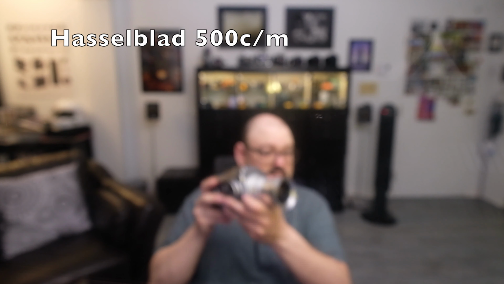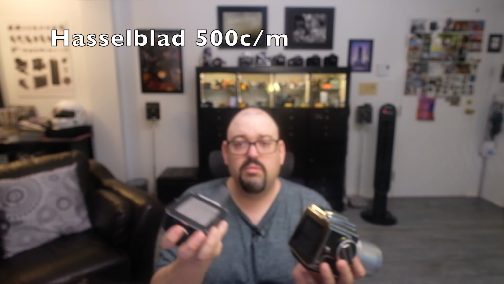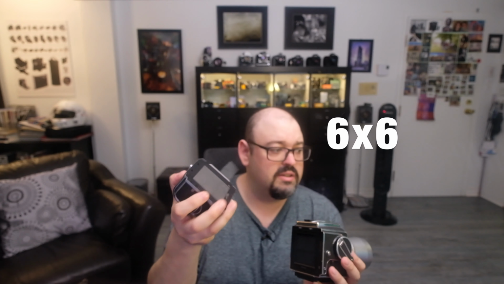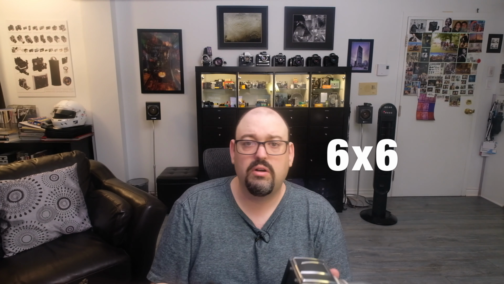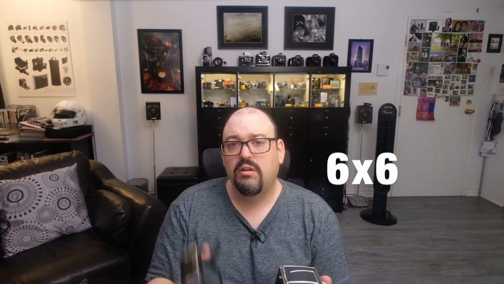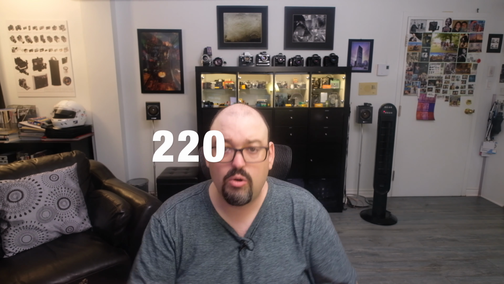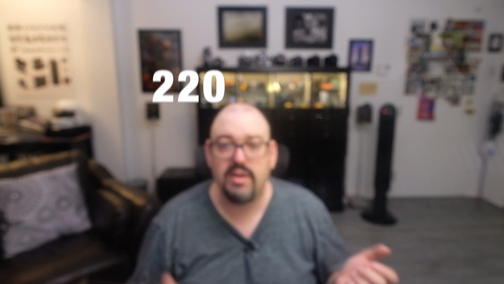There were a lot of different sizes you could do, like on a Hasselblad. A Hasselblad is 6 by 6, a square format. With 6 by 6, you can put 12 frames per roll on a 120 roll. There used to be 220 rolls which had no paper backing, and you could do twice the amount of pictures with them, but they're pretty rare now. So 120 is still available, and it has a paper backing.